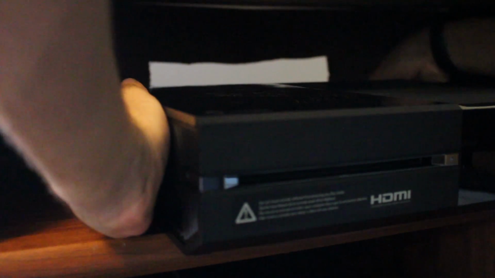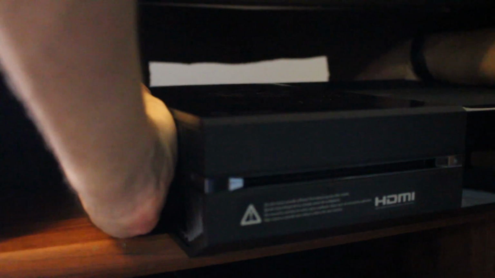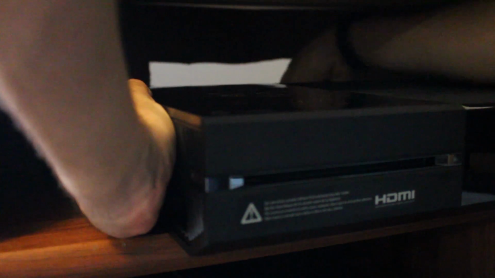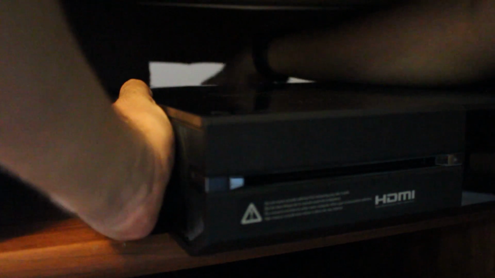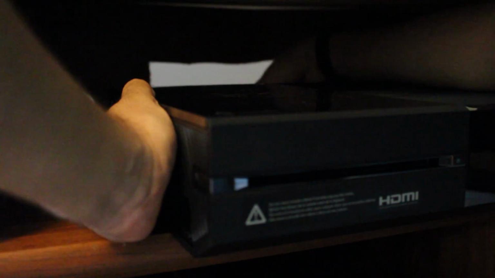Now that you're armed with your flash drive, what you want to do is go over to where your Xbox One is and hook it up to the power and HDMI. Do not hook it up to your network, and do not hook up your Kinect to it or any other peripherals. The only things you want hooked up are your power and your HDMI to your TV.